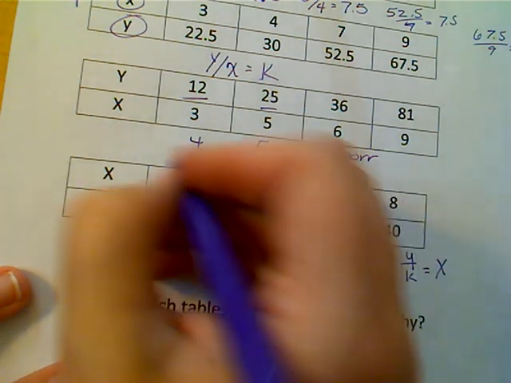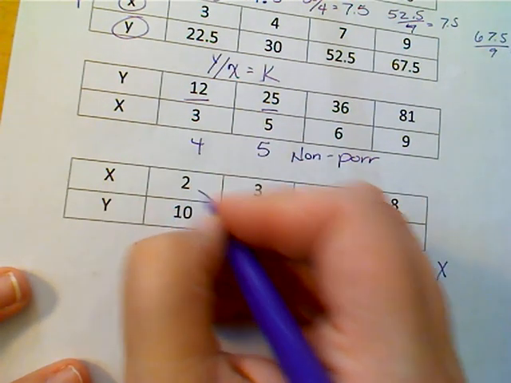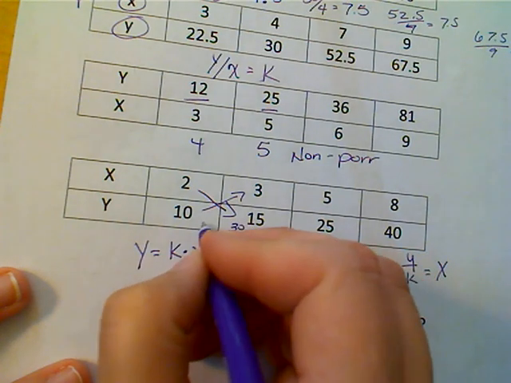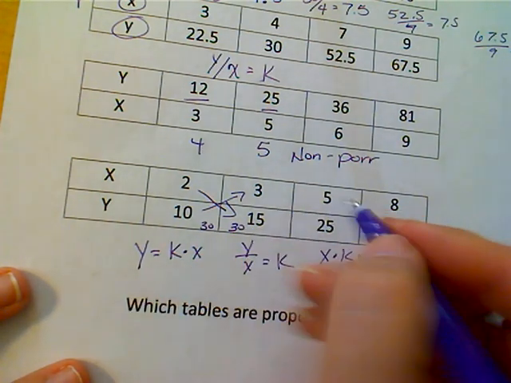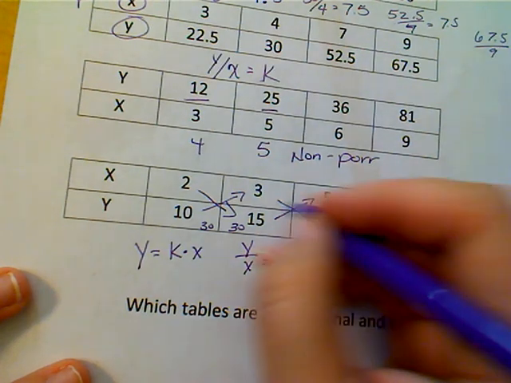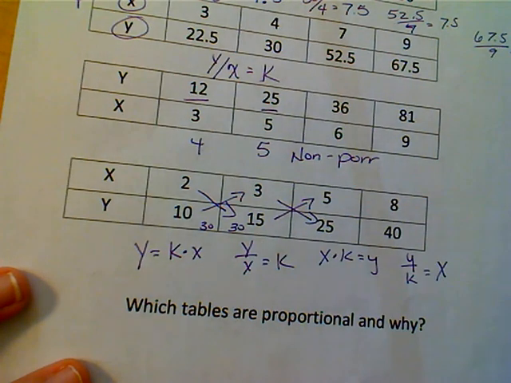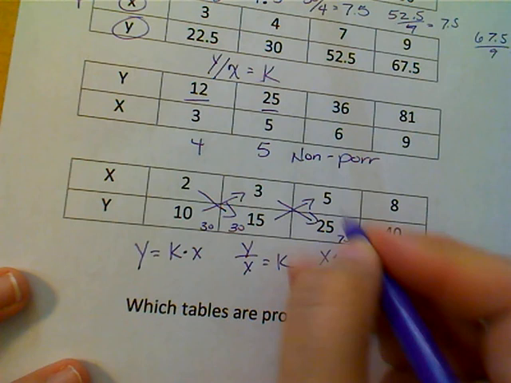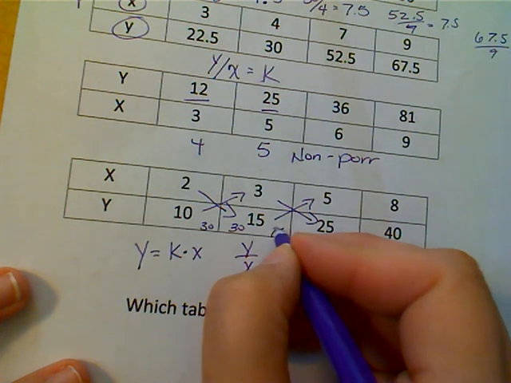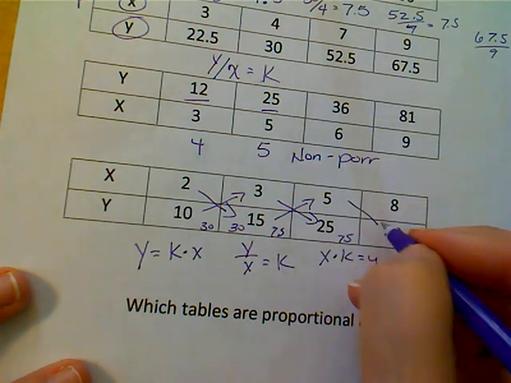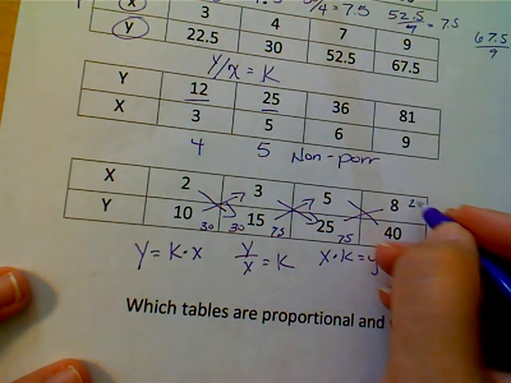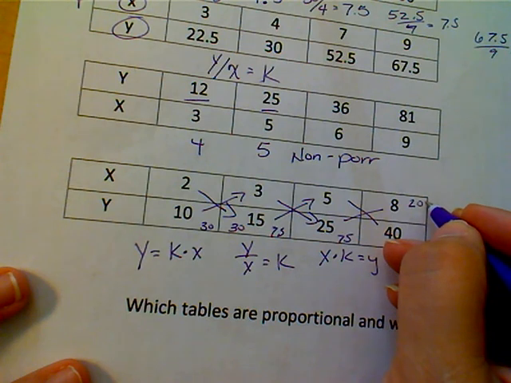Here, I'm going to do cross multiplication. This is going to give me 30. This is going to give me 30. So these check out. 3 times 25 is going to give me 75. 5 times 5 is 25, carry the 2, 5. That gives me 75. So these check out. And then I'm going to do 25 times 8, which will give me 200.